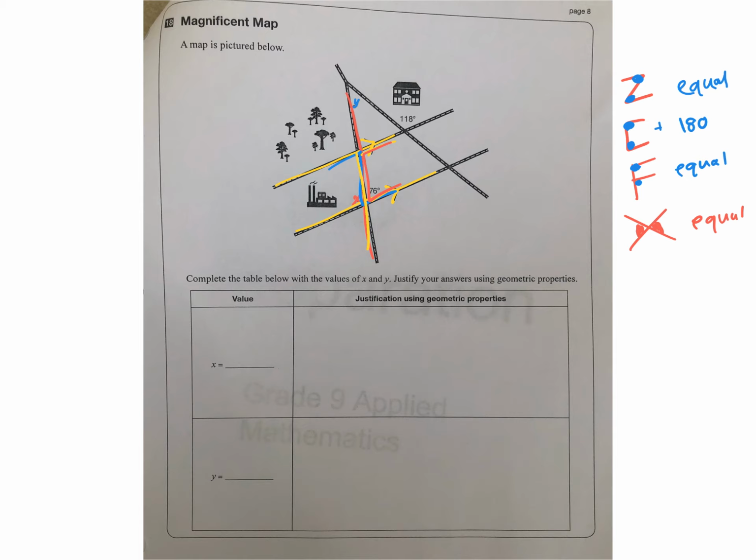Oh, sorry, one more thing I forgot. We know that two angles on a straight line will always equal 180. So look for any of those things and draw them in. I'll give you a clue. Here's x, here's 76 degrees. Those two angles are on a straight line. This is very simple. It's very easy to find x. How would we find x?